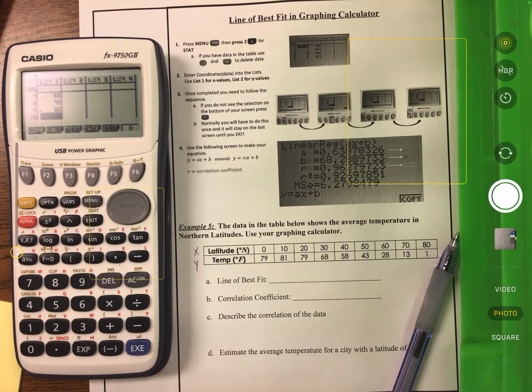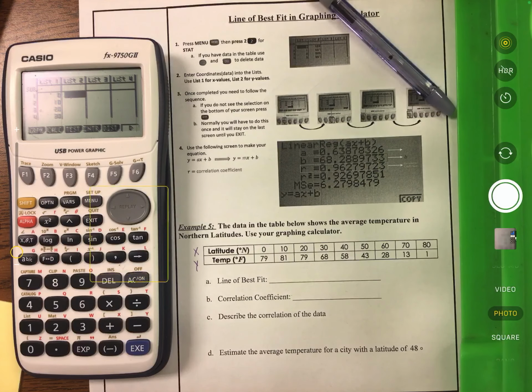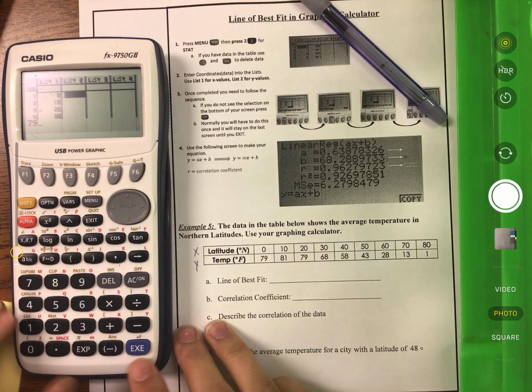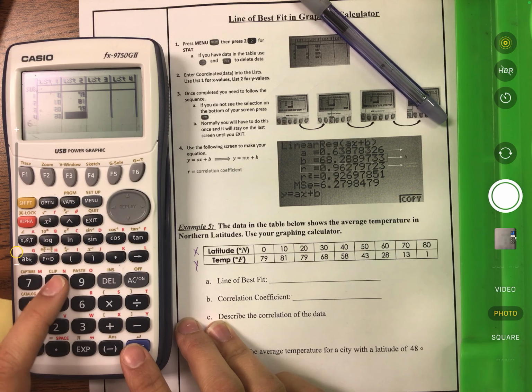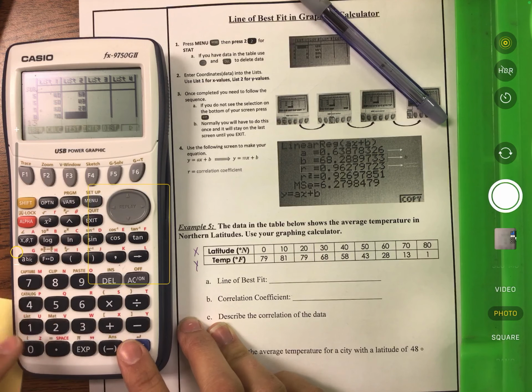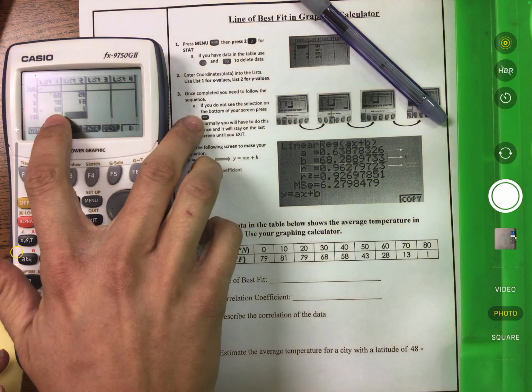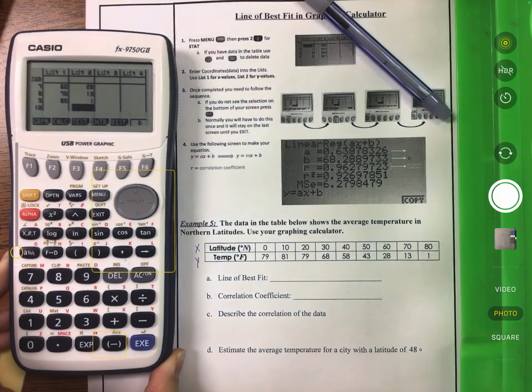Okay, all the way up to 80. Now in list 2, I'm going to put my y values, which are my temperatures. You should be able to follow along on your calculator. 79, 81, 79, 68, 58, 43, 28, 13, and 1. If you do it right, then you should have the same amount of values in both your list 1 and list 2.